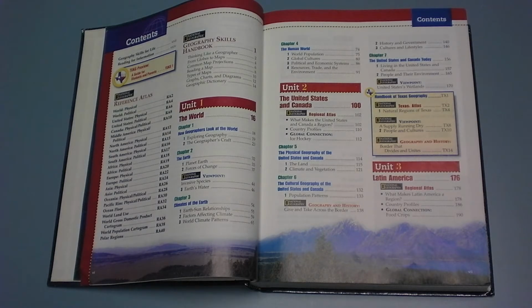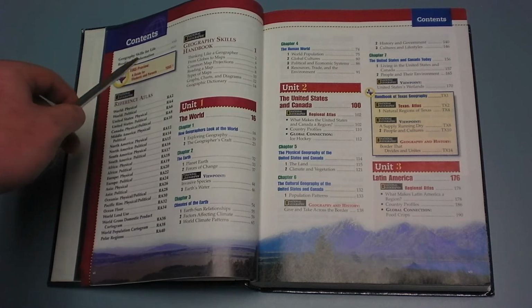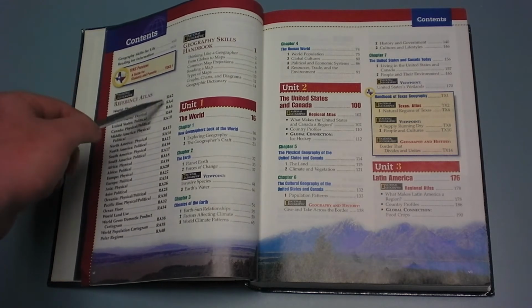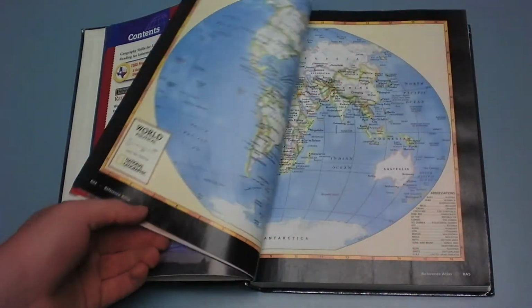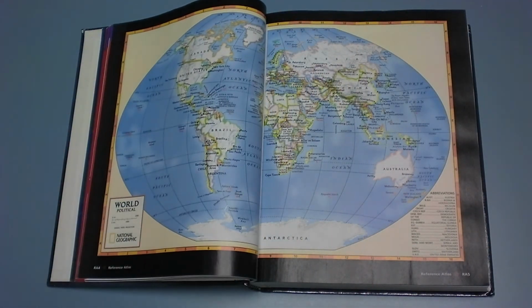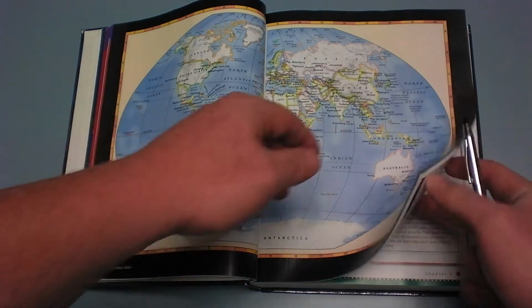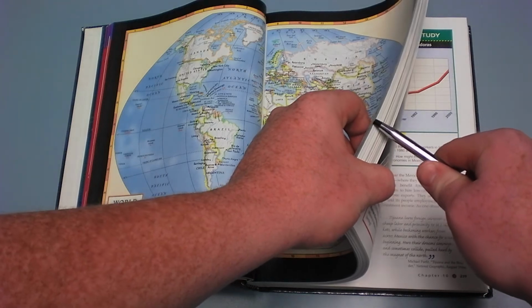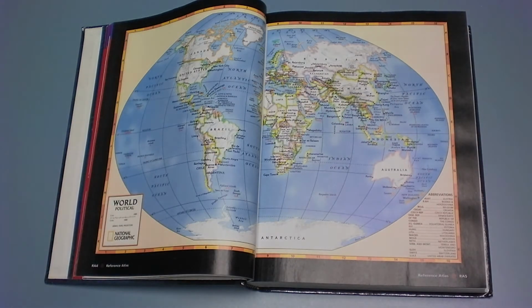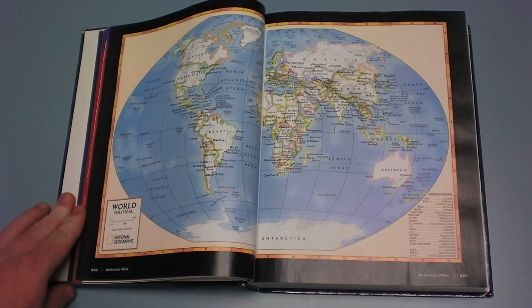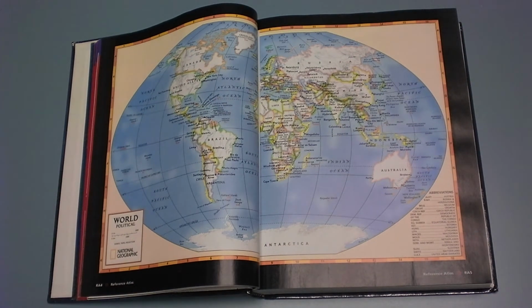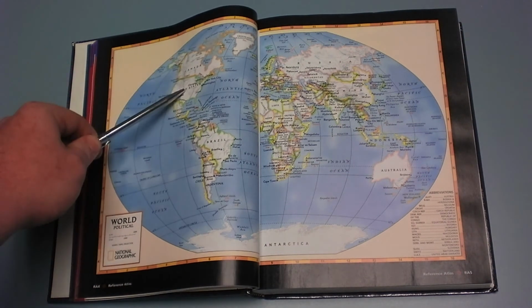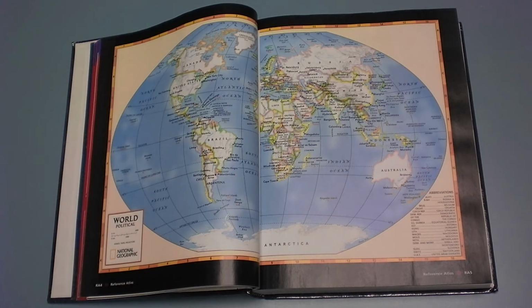But let's say that we want to just go to any particular region, we can use this side. And these letters over here stand for Reference Atlas 2, Reference Atlas 4, and so on. The reference atlas of this textbook comes very early, and it's very distinguishable by the black outline. If I were to raise up this whole side of the textbook, you'll notice that there's a thin black line, and that's how you can find the reference atlas if you're anywhere in the book. This particular atlas right here is a world political map. So it distinguishes the countries from their physical features.